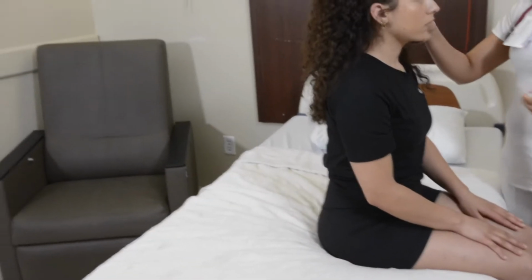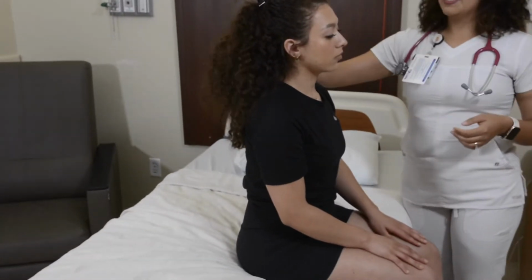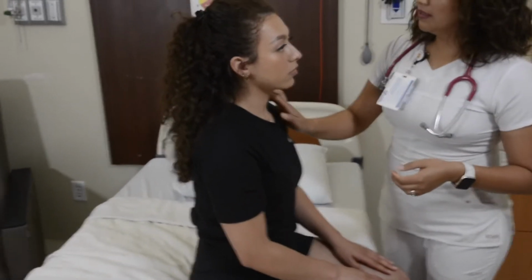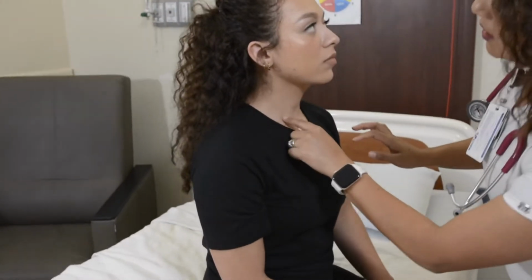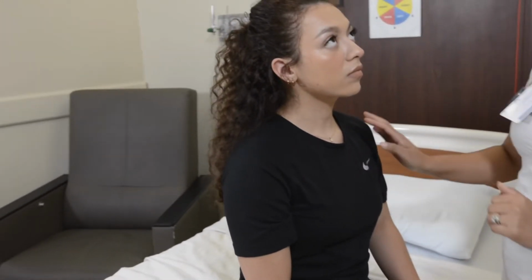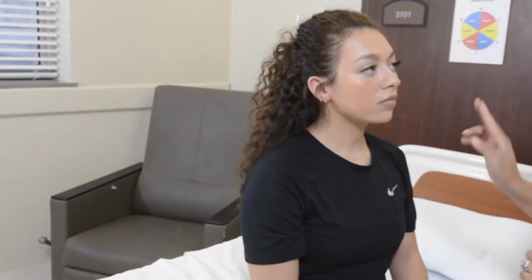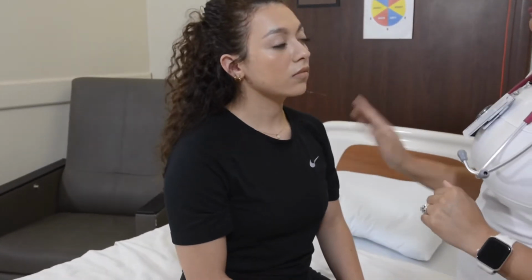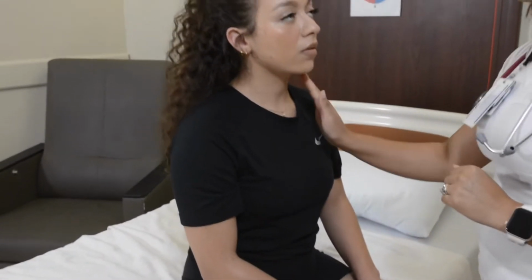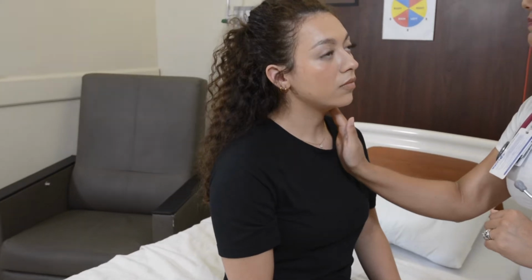Now I'm going to be moving on to inspect your carotids. No lumps, no bruises, or any marks. Everything looks good. Now I'm going to palpate, and this I'm going to do one at a time because I don't want to cut any blood flow to your brain. Okay? Let's start on this side.